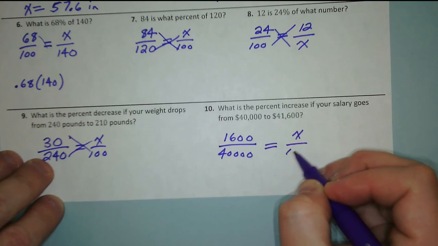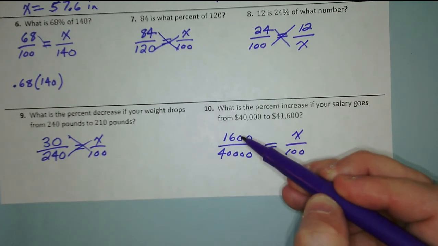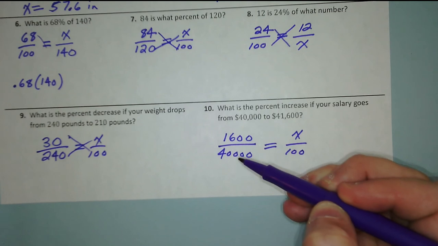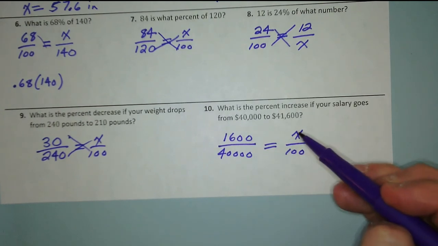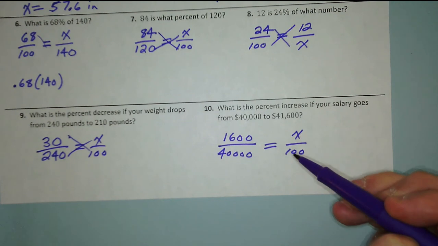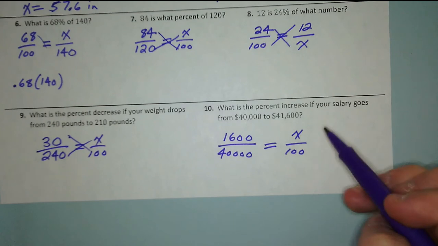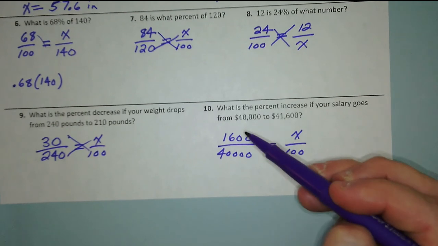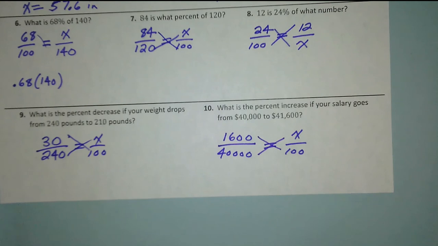And you're trying to figure out what percent that would be. So this fraction, 1,600 compared with 40,000, or 1,600 out of 40,000, what would this number have to be so that this out of 100 was the same? So this is finding the percent. It's finding what percent 1,600 is out of 40,000. And so again, I will leave the cross multiplying to you. Finish that up and then turn it in, okay?